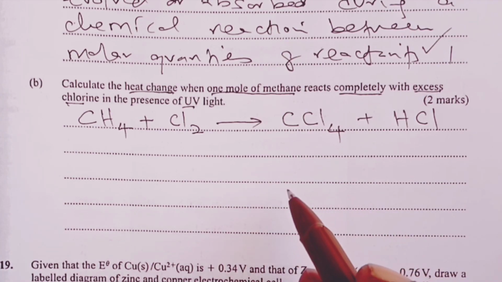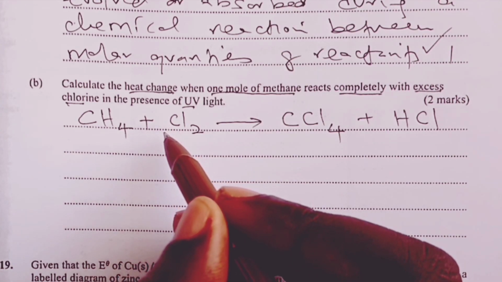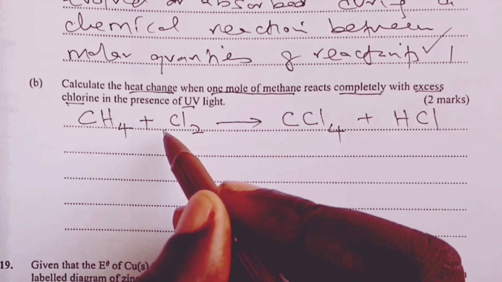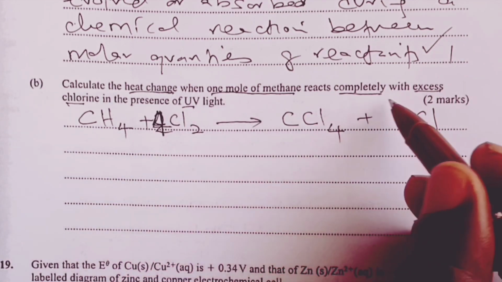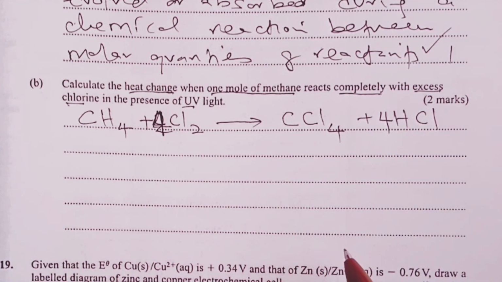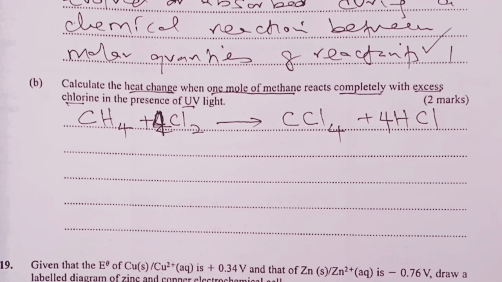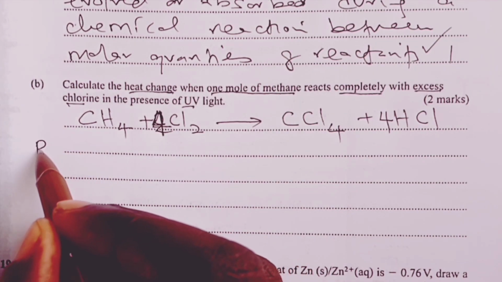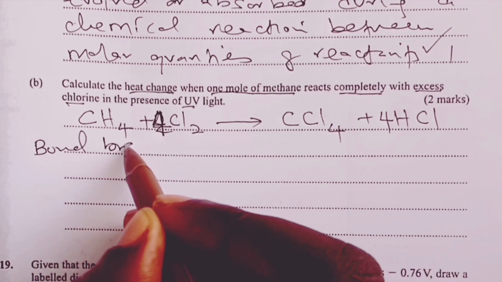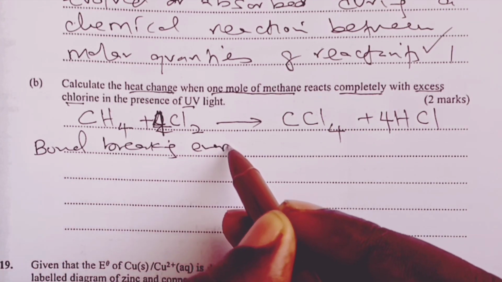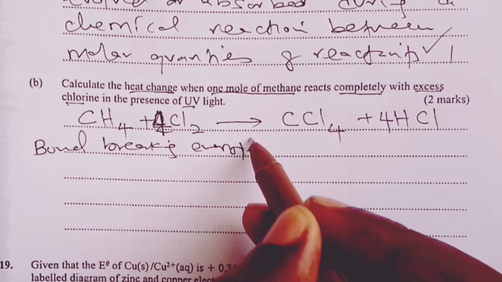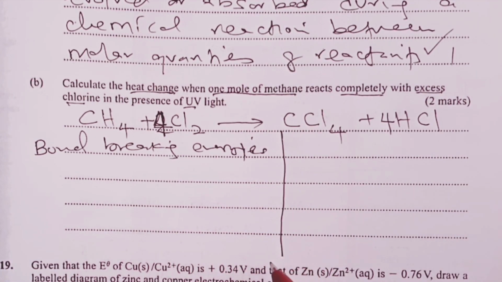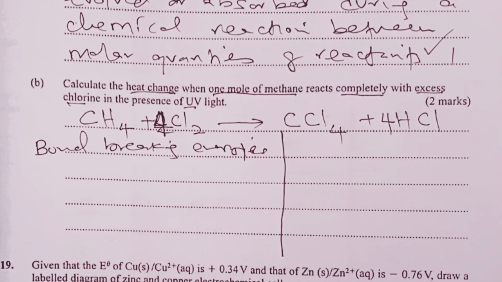So here, before we look at bond formation energies and bond breaking energies, we needed to have balanced our equation with a 4 on chlorine and a 4 on hydrogen chloride. So then, let's proceed to get bond breaking energies. Bond breaking energies are usually endothermic because you need to supply heat for the bonds to be broken.